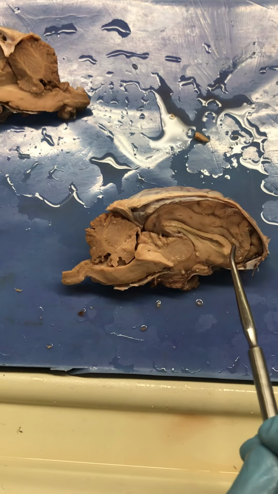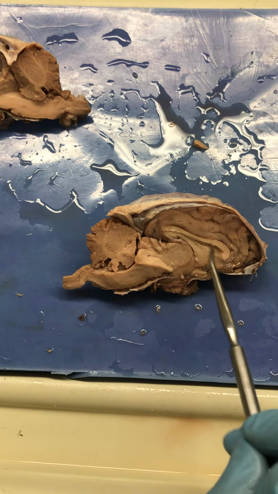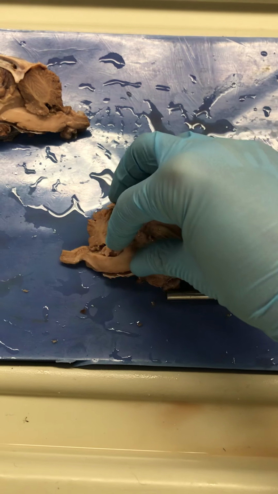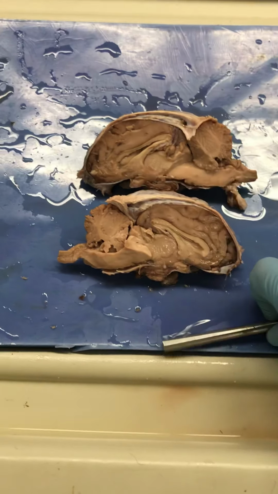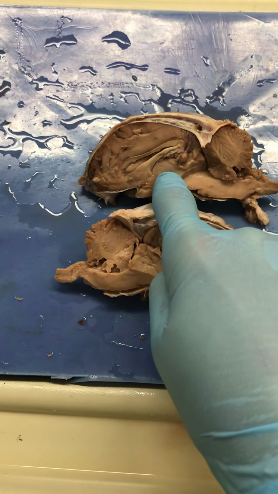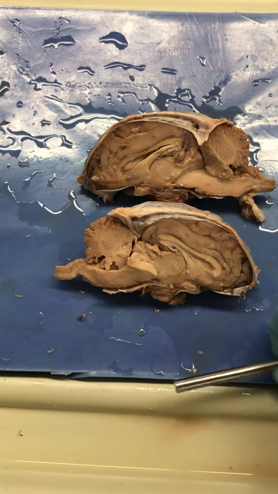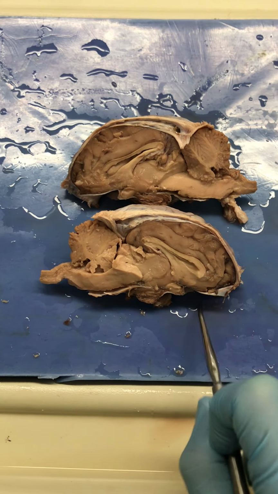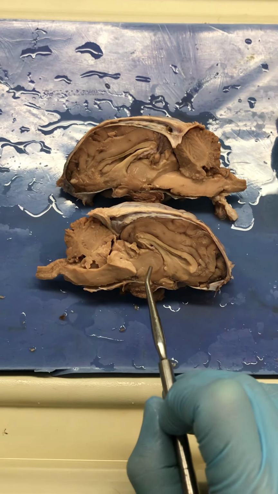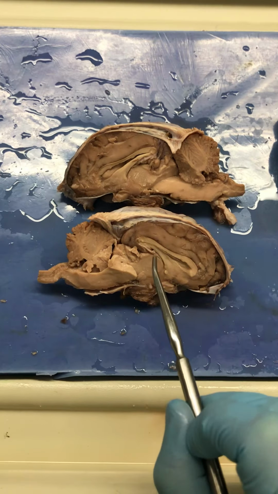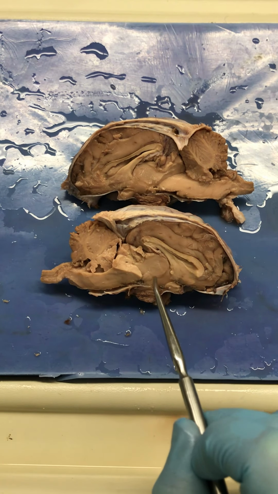Inferior to the corpus callosum and the fornix and this ventricle, we have our diencephalon. Got a little bit of extra flesh here, I apologize, but we can see the thalamus here and here. The thalamus is this round structure, and it is the sensory operator of the brain. All sensory information except for the sense of smell comes through the thalamus first before going to the appropriate region of the brain for sensory processing. So that's your thalamus right there, your sensory operator.